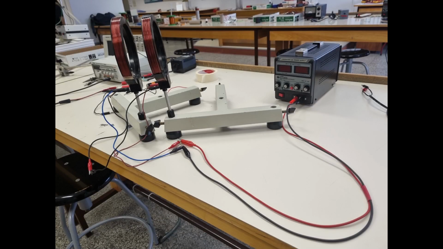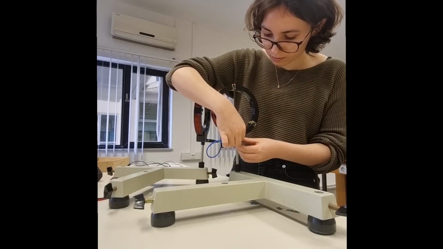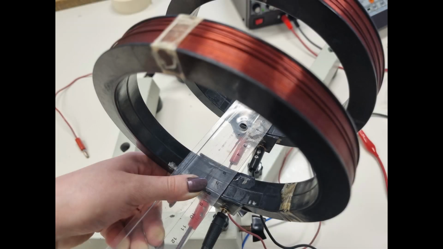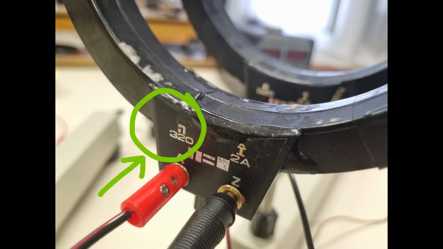Equipment: DC power supply, ruler, Gauss meter, Helmholtz coil apparatus, and connector cables. Procedure: the radius of the coils will be measured and they will be placed at a distance r parallel to each other on a common central axis. Their number of loops n will be noted.